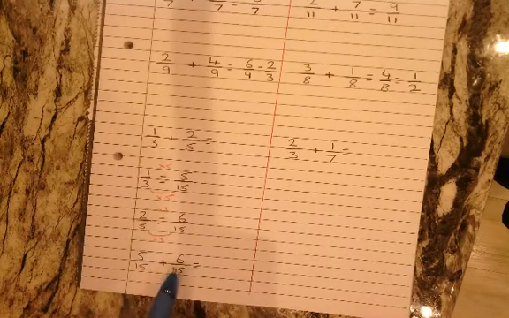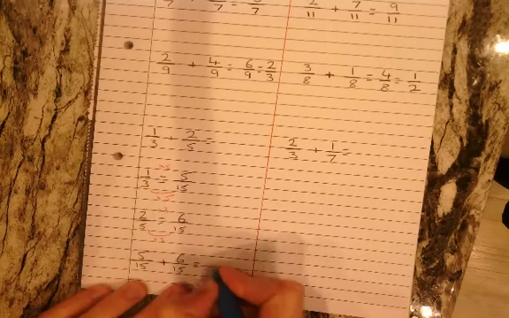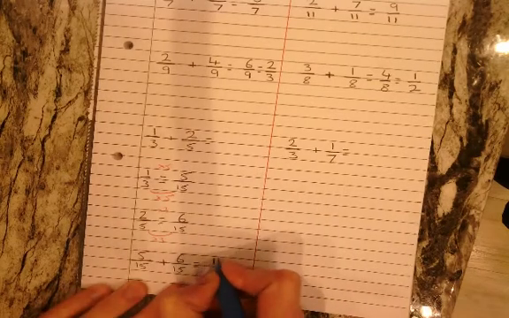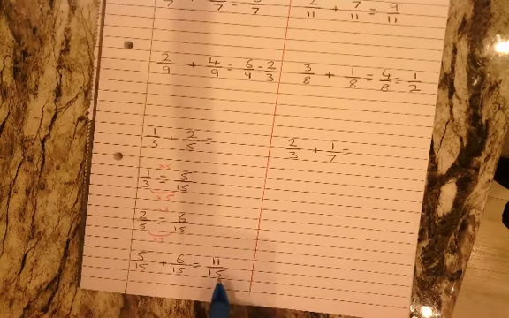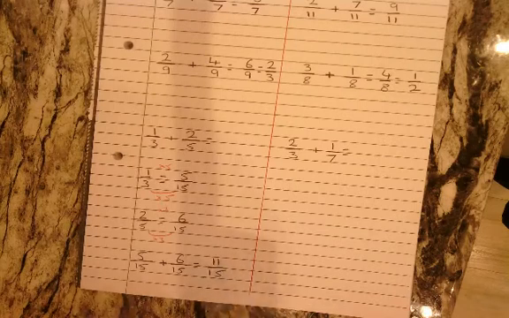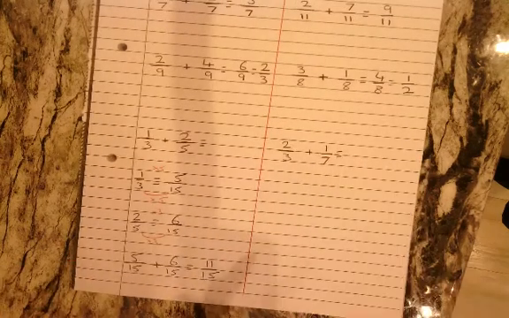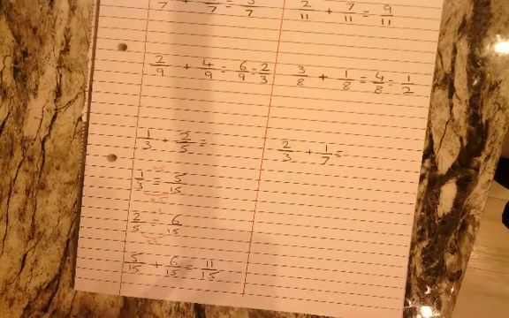And now I've got two fractions that I can add together. So 5 over 15 plus 6 over 15. Well, 5 plus 6 is 11, so it's going to be 11 over 15. The final thing to do is to check to see if I can simplify it. I can't, so that's my final answer. So again, I'd like you to go ahead and do the your turn and pause the video.